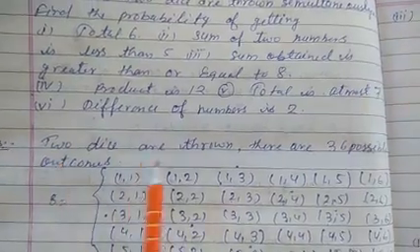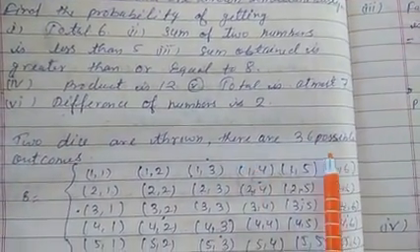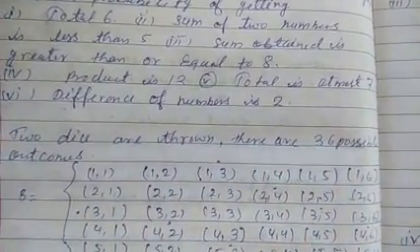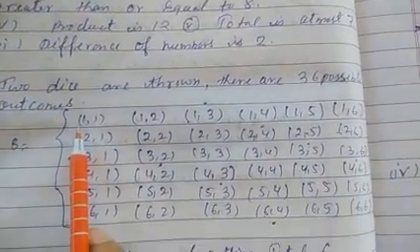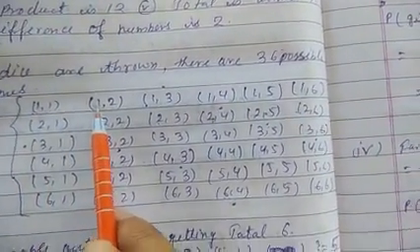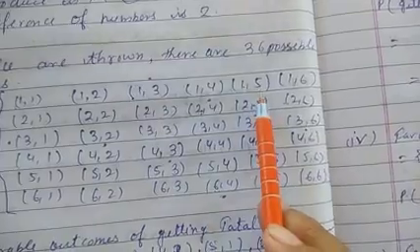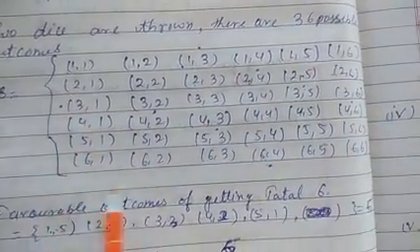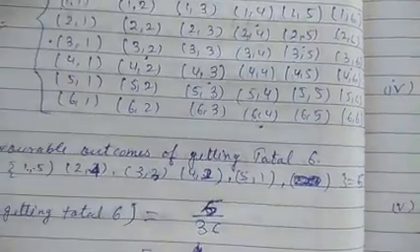So see here, when two dice are thrown, there are 36 possible outcomes. If we roll the dice, suppose in the first case 1 1 will occur, maybe 1 2, 1 3, 1 4, 1 5, 1 6. In the same process, we get all 36 conditions.